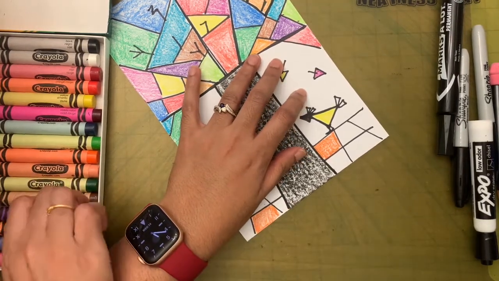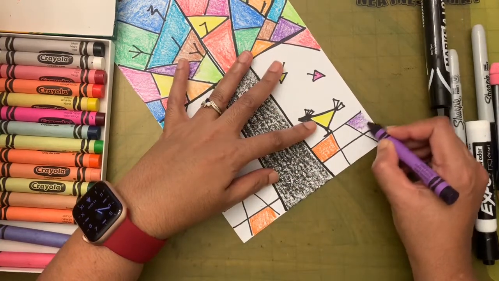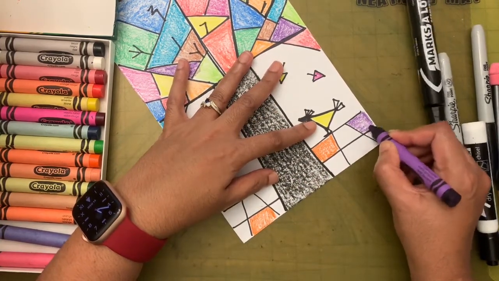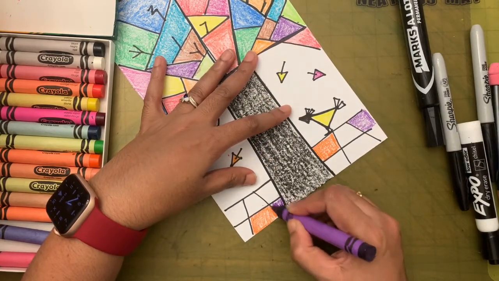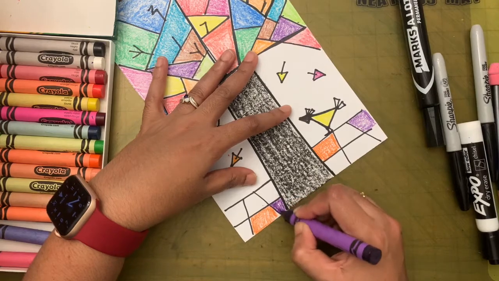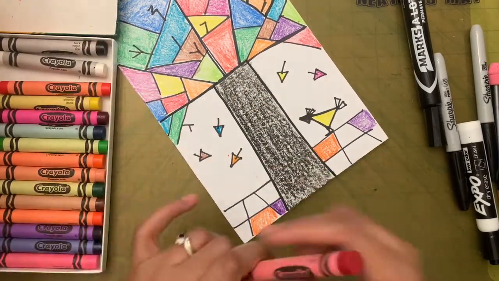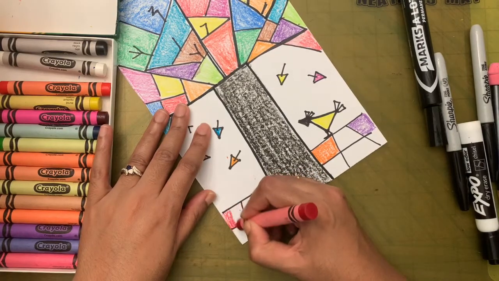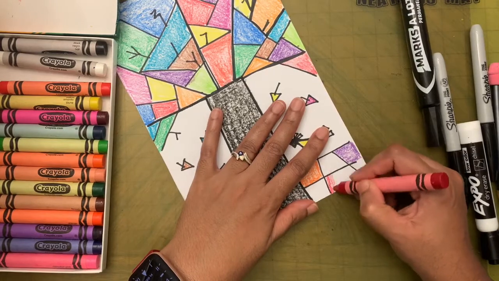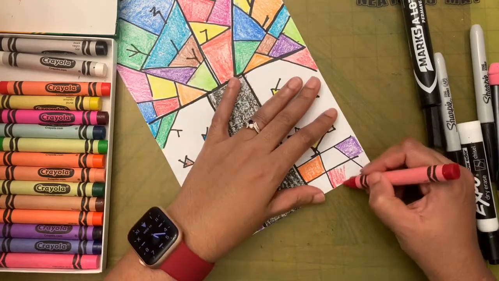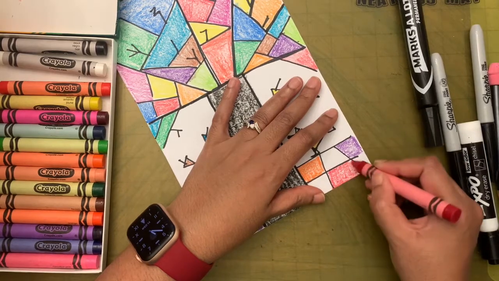I'm going to use the same color in 2 sections. Red. Maybe the ground is multicolored because the leaves are falling, and then that made the ground multicolored, right?